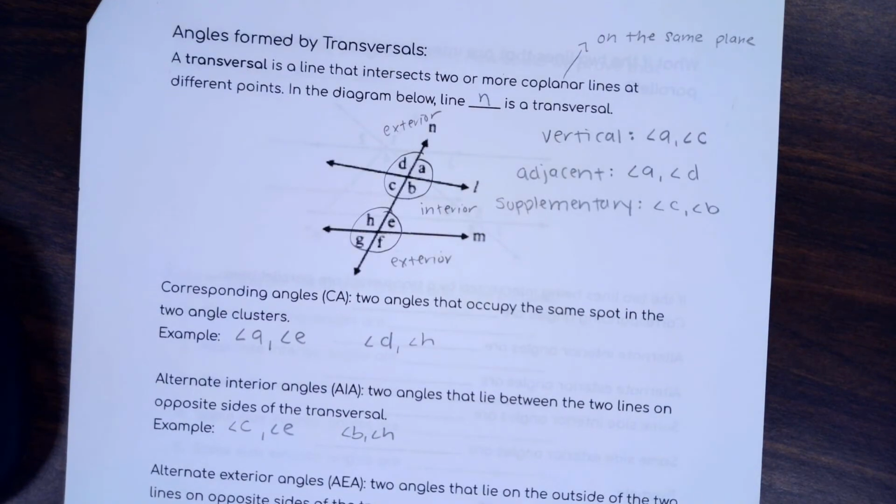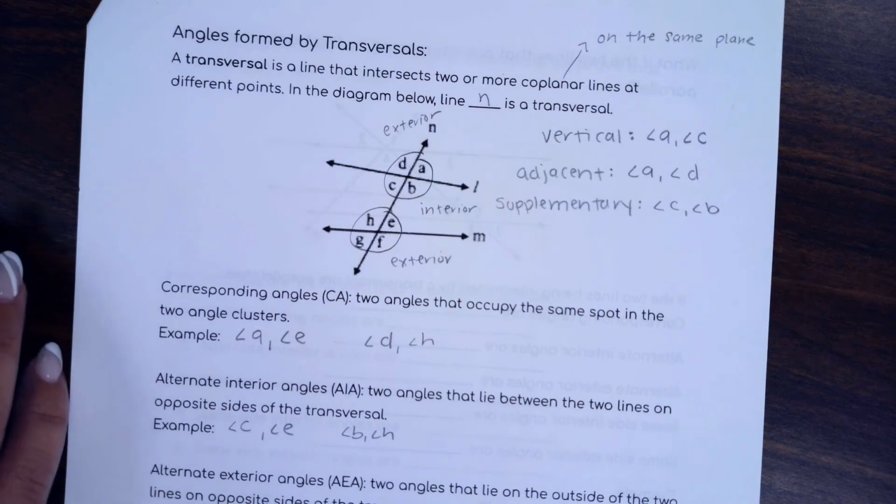In the next video, we will talk about how these angle measures are related. For now, I just want you to be able to identify these types of angles.